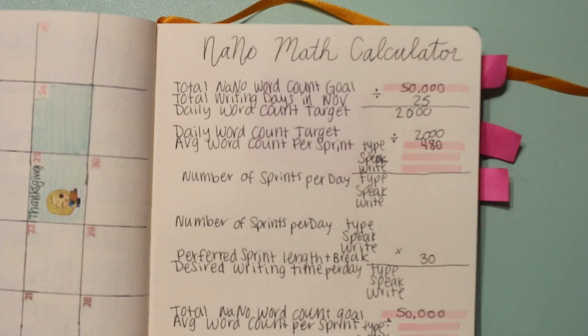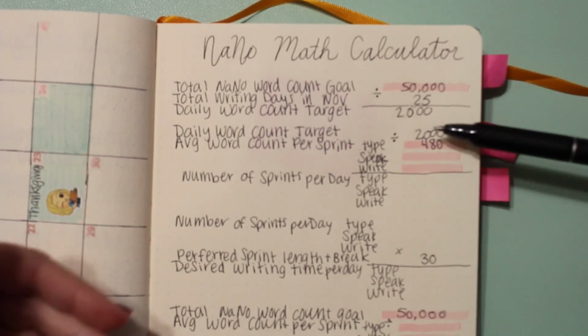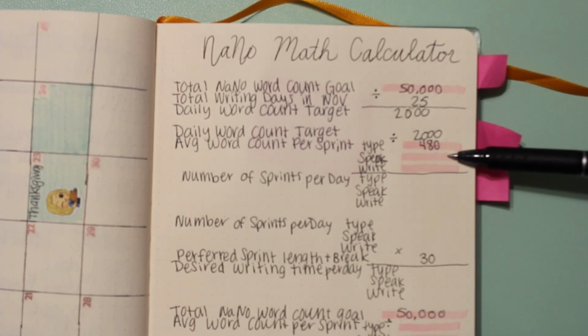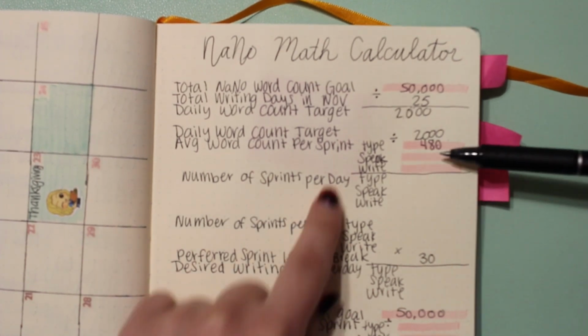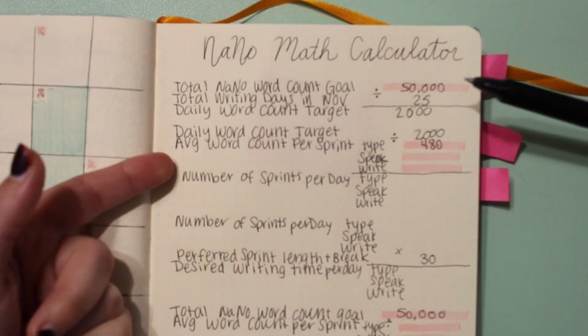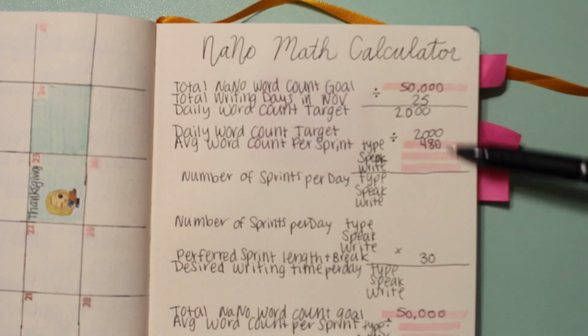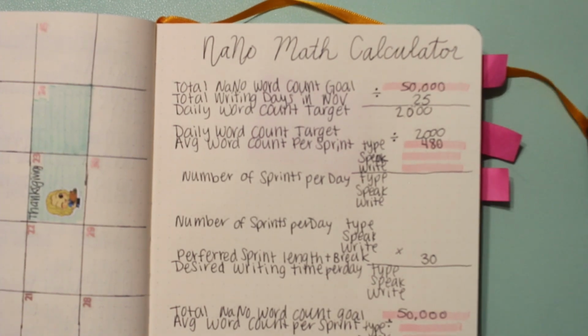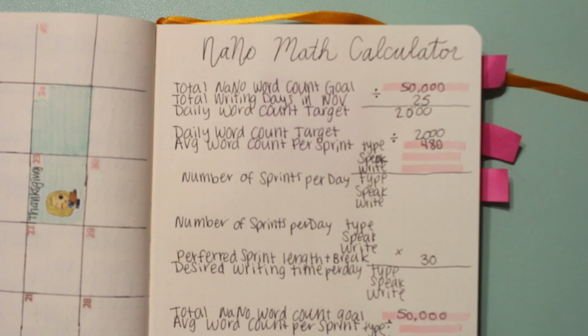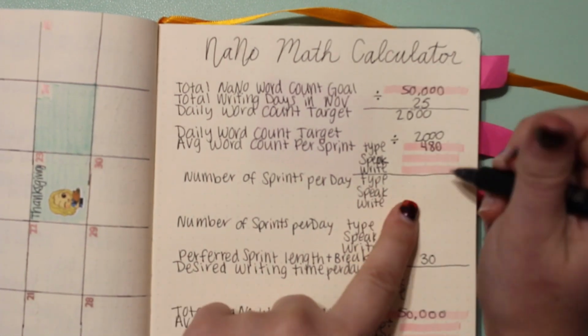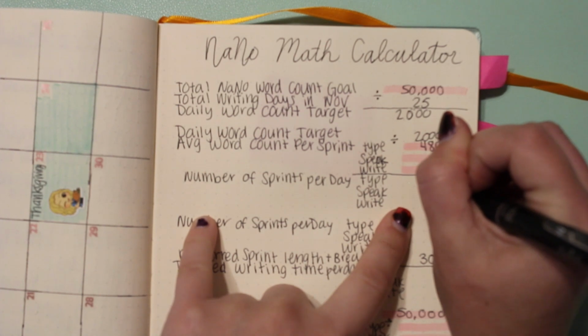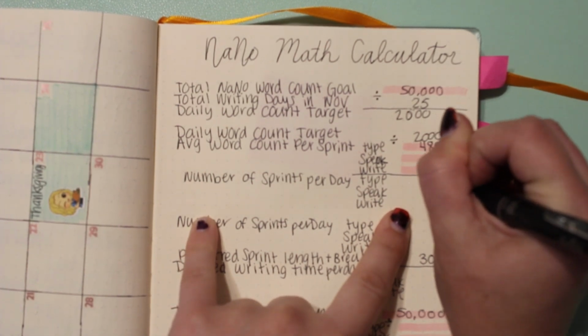So we're going to just do all of the calculations for typing because I have that. And I will do some test runs for both speaking and writing in the upcoming days in Preptober to kind of get these values. So we're taking 2,000, dividing that by 480, which gives us 4.16666. So do we round up or do we round down? We are going to round up. So it will take me 5 sprints.